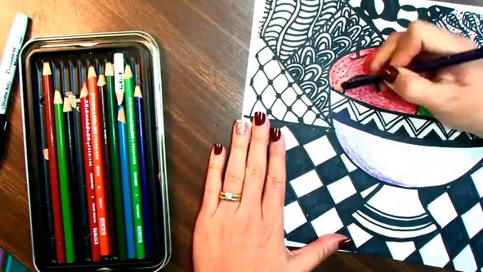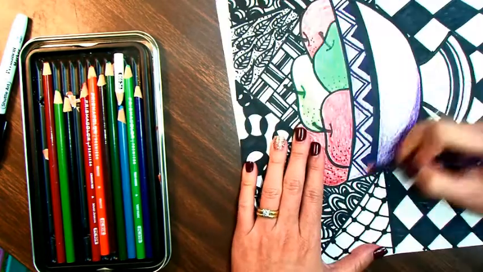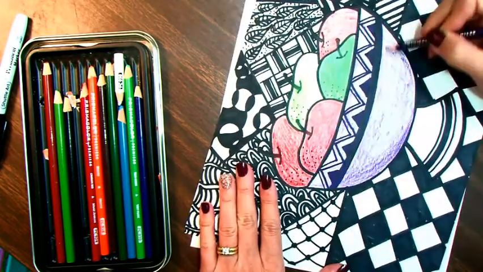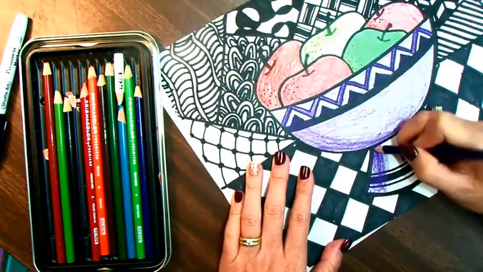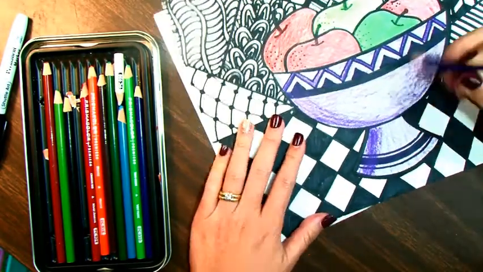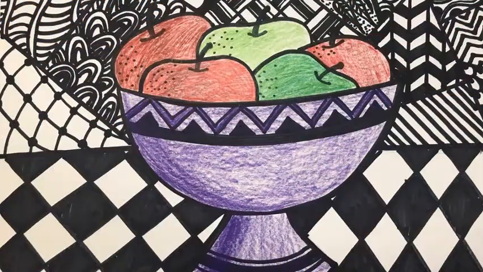Go with nature's colors. And then when you shade your bowl in, remember, think about form. How do we make this bowl look as though there's maybe a shadow on one side so that we can give it form in that 3D effect?